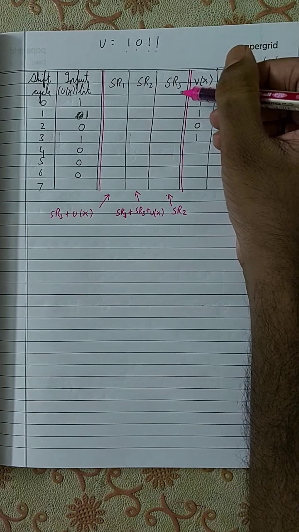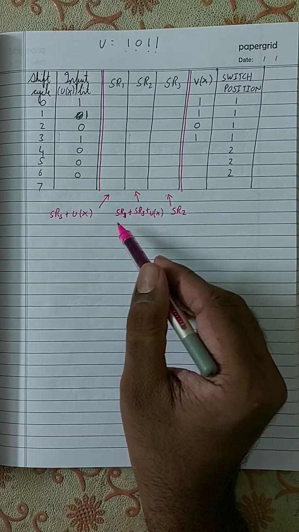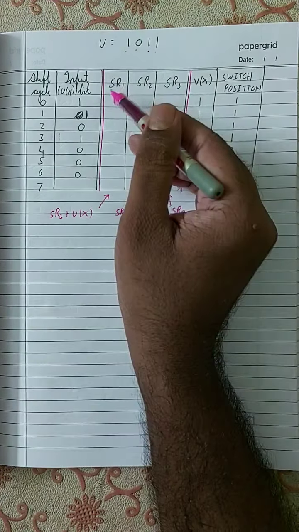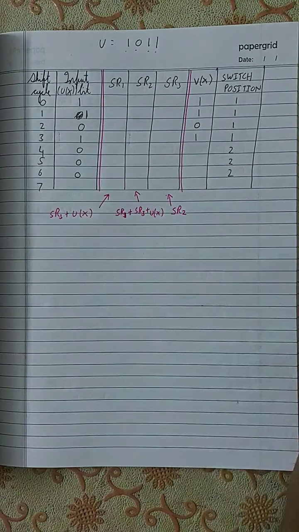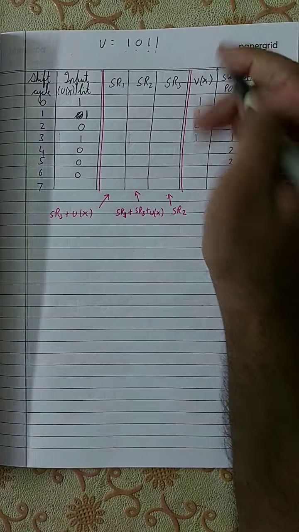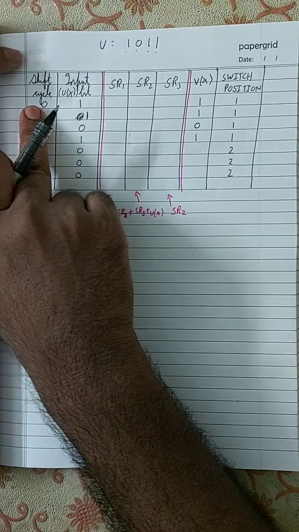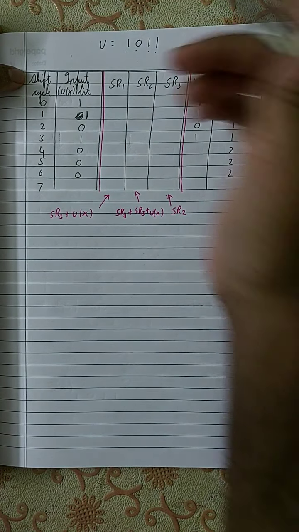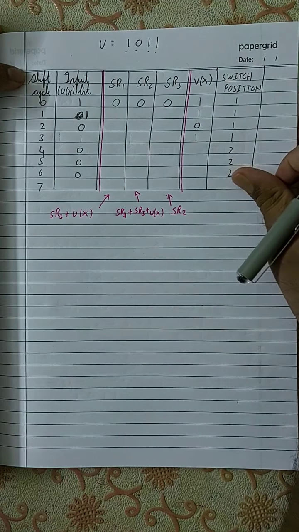So how to write SR3? Simply copy it from SR2. How to write SR2? It is nothing but SR1 plus SR3 plus input. And what is shift register 1? It is shift register 3 plus U of X. So let's start calculating right now. Initially, before the first shift cycle, the shift register will always be zeros because no value has entered.